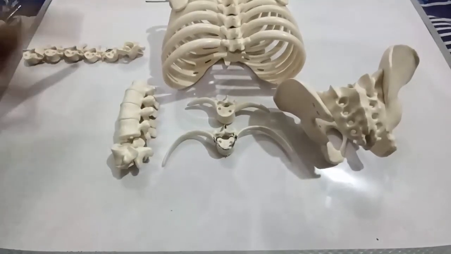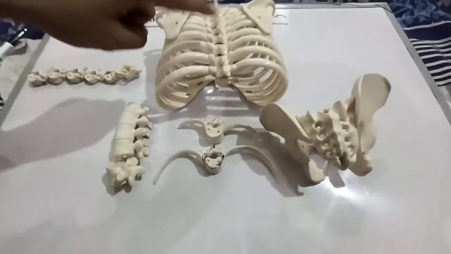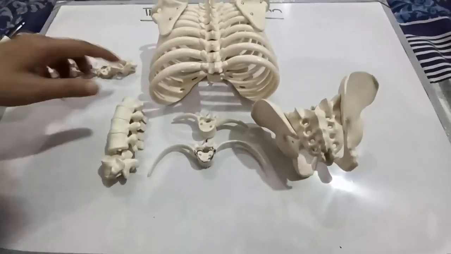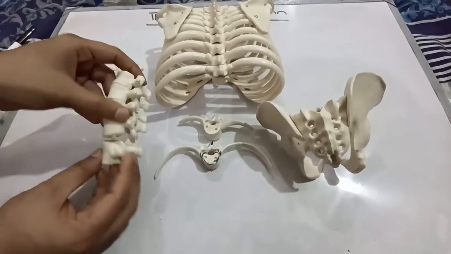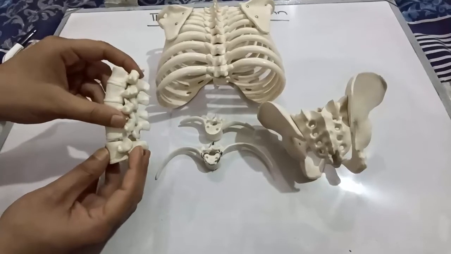The cervical region, thoracic region, and the lumbar region, the bones of these regions are not fixed. These are separate. Like you can see, these bones are separated. There is a pad of fibrocartilage in between these bones which enables free movement.